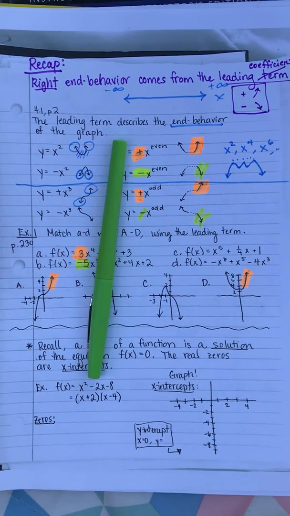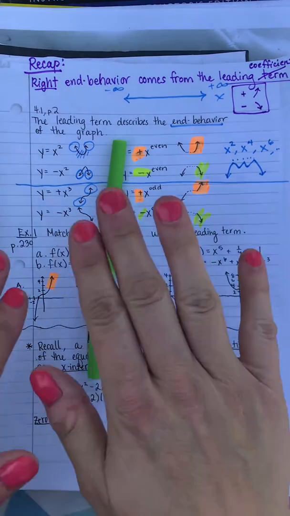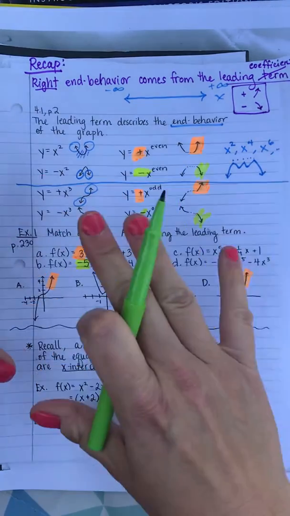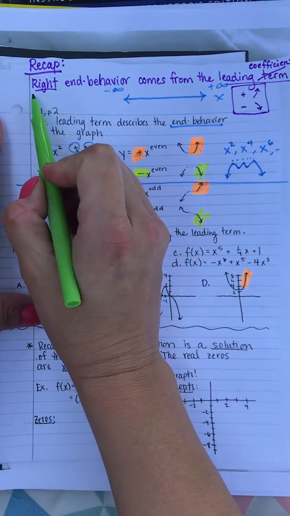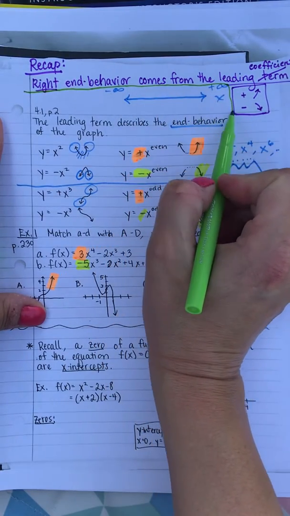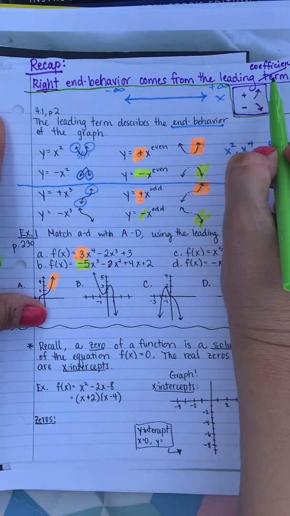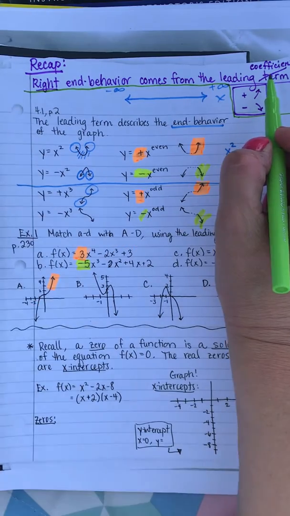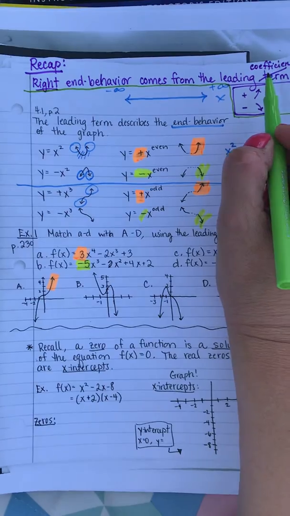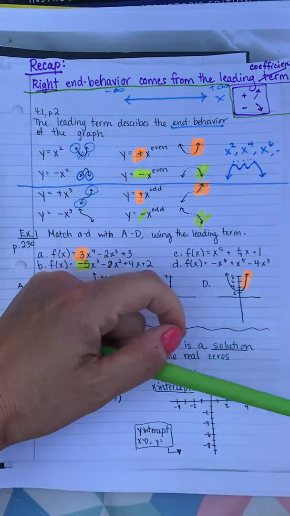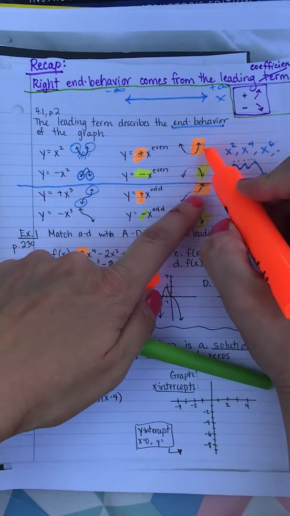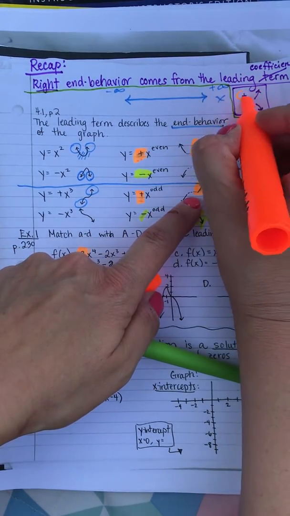We'll see. Now, what I have is the second page of that 4.1 handout in front of me, and I have everything I've written last time, but I also added in a recap of the end behavior. So the end behavior comes from, I put leading term, and then I was like, it's not actually from the leading term, it's just from the leading coefficient. The leading coefficient, if it's positive, then the right side goes up, right? So if it's positive, the right side goes up.